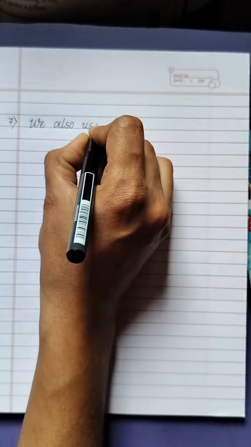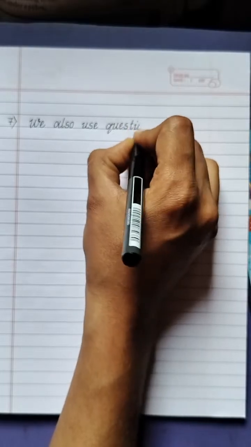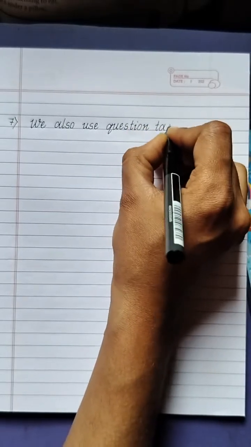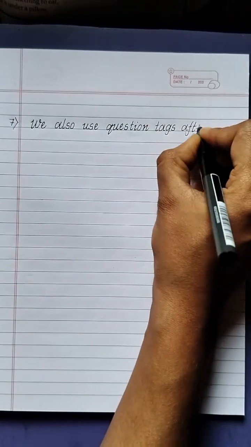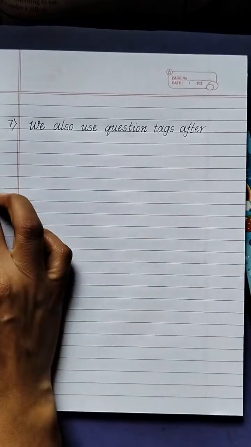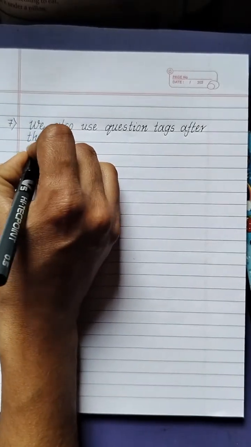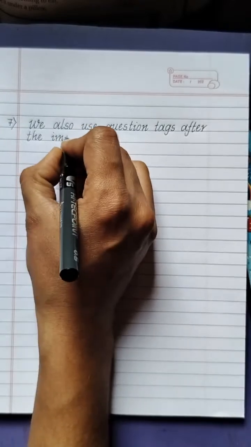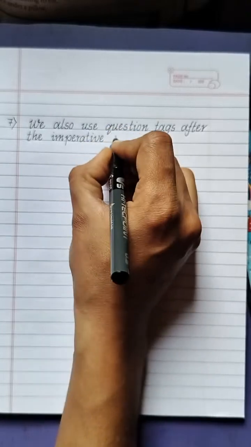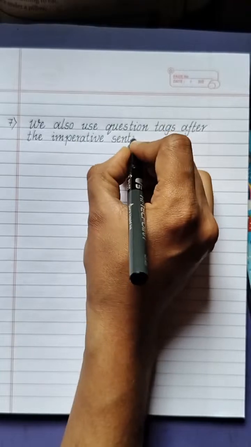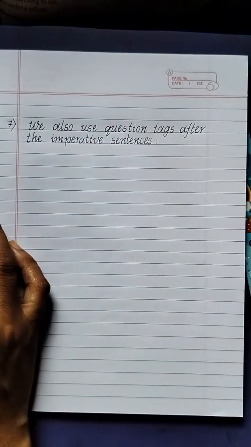We also use question tags after the imperative sentences. Okay.